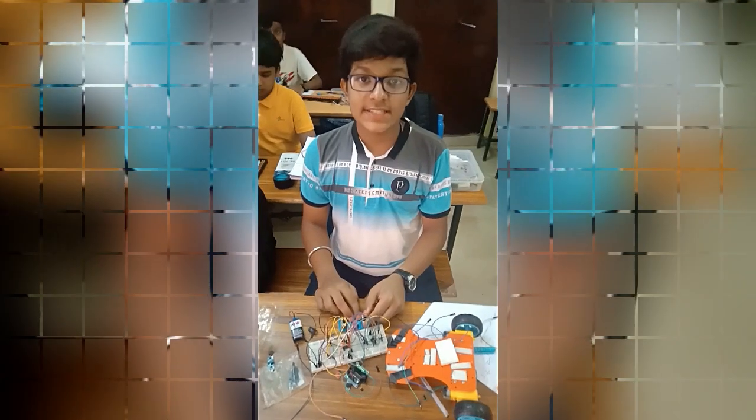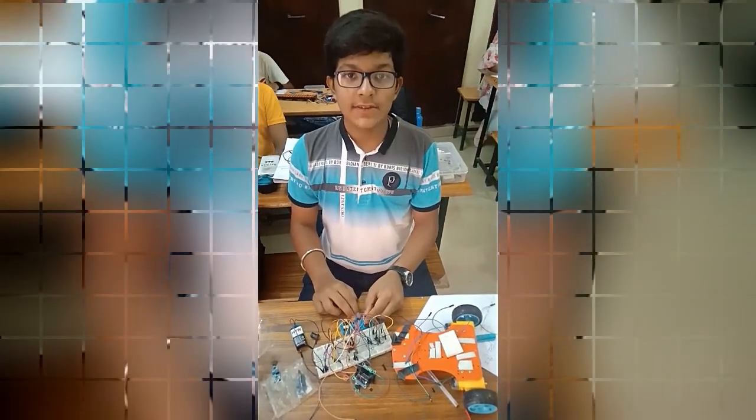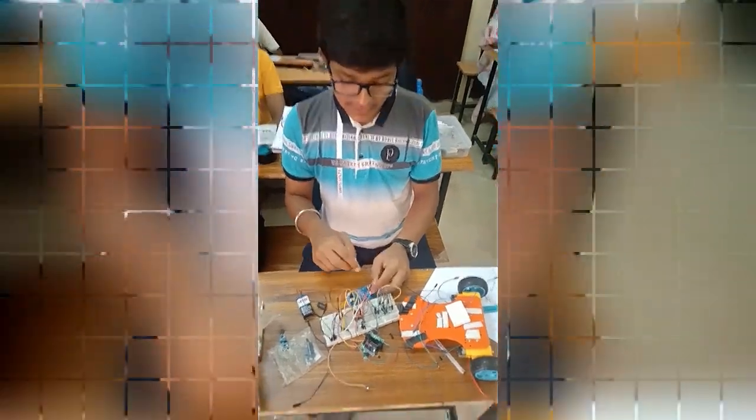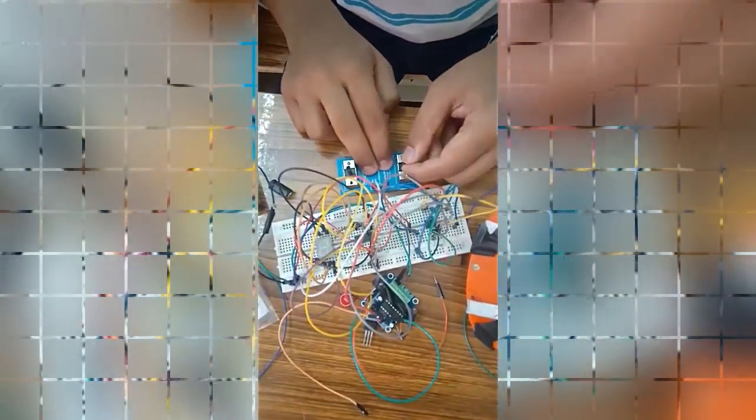My name is Shashwat. I study in Tagore Public School. Today my task was to make a 7-segment chaser which will depend on a joystick. When I press the joystick forward, then the chaser will happen.